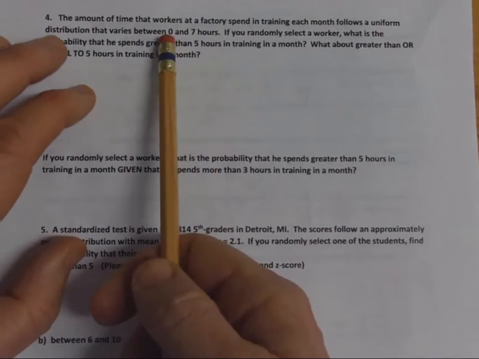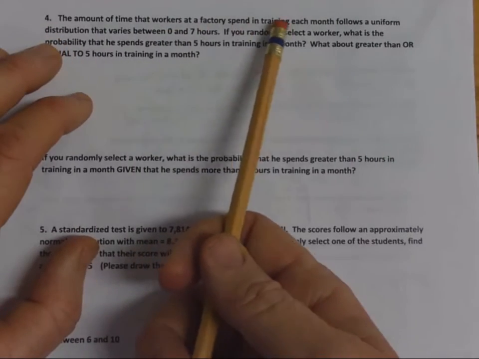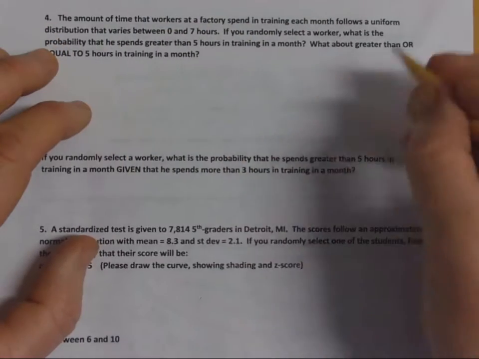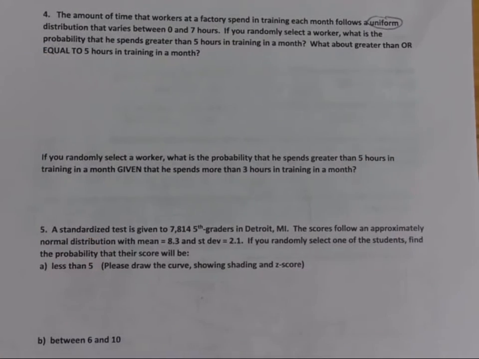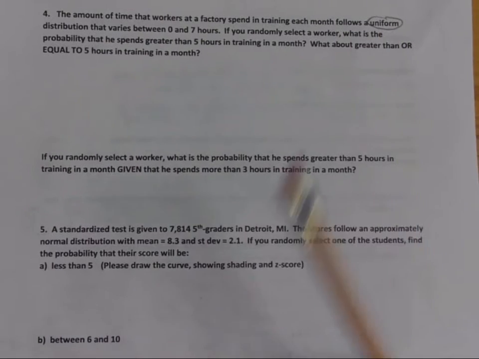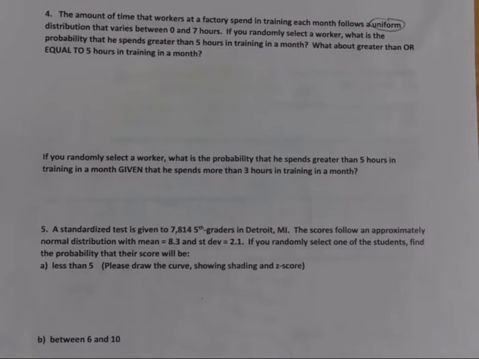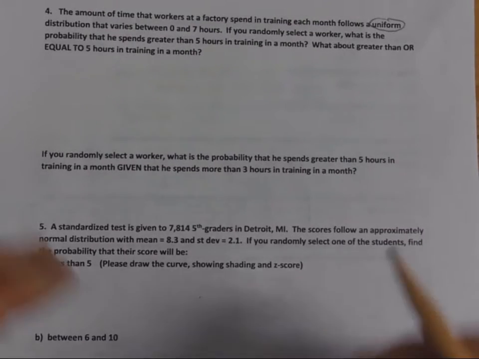It says the amount of time that workers at a factory spend in training each month follows a uniform distribution. Uniform. What that means is it's going straight across. It's distinctly not normal. So there's really three sorts of problems in this section. We've got the discrete random variables, we've got the uniform, and then we're going to have the normal curve problems similar to what we had in chapter 2.